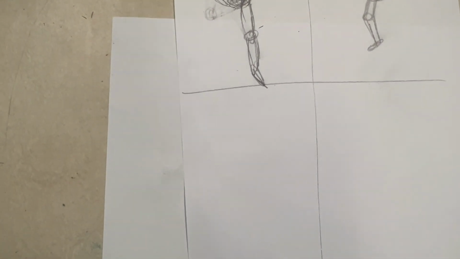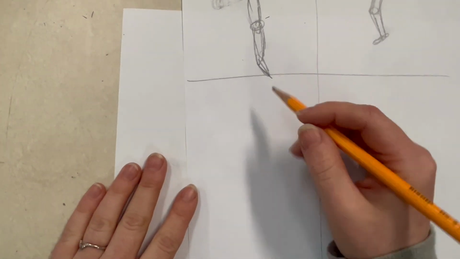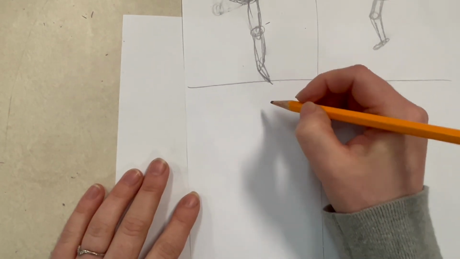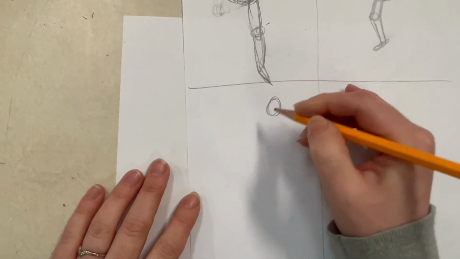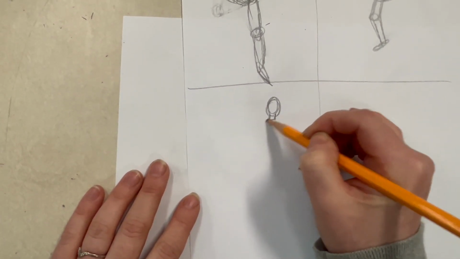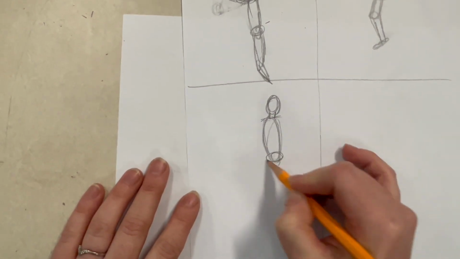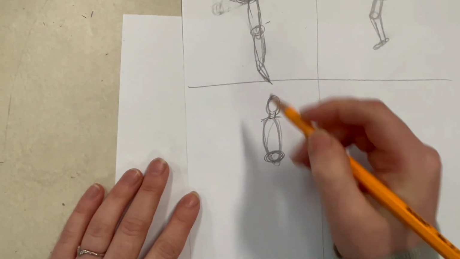Okay, now I'm gonna do someone kicking a soccer ball, which could be a little bit challenging. And I don't have a lot of room here. So, circle for the head. I do like to draw the neck. And then you have your shoulders. And I'm quickly drawing in the torso and the hips.